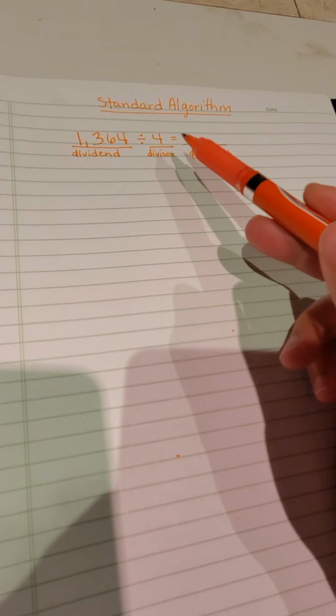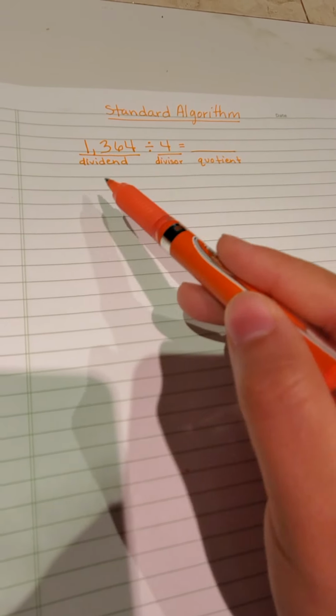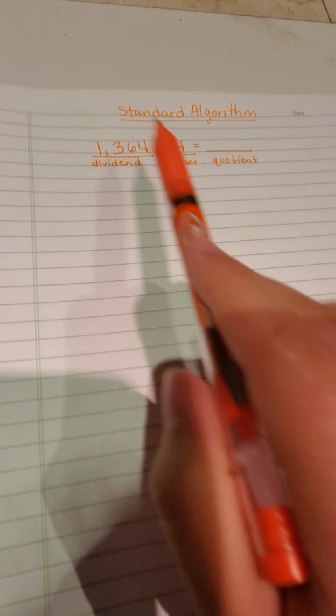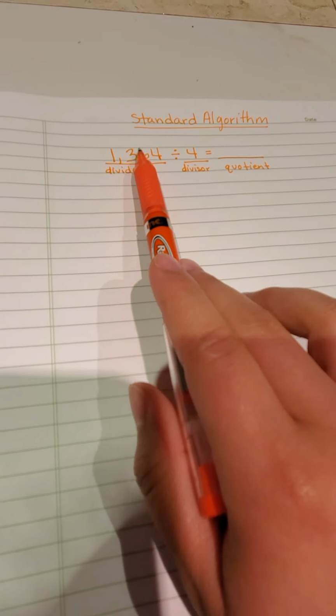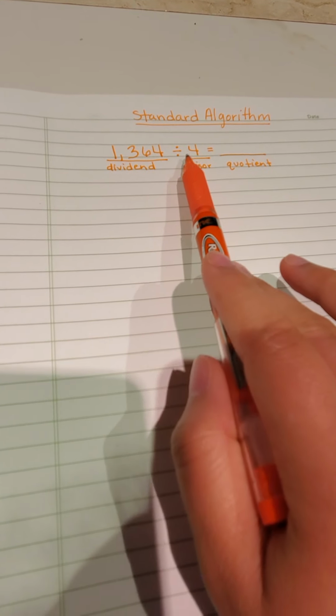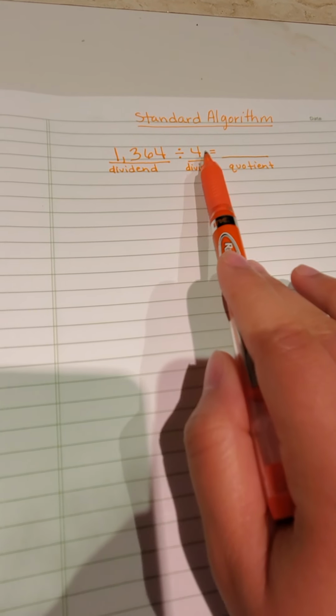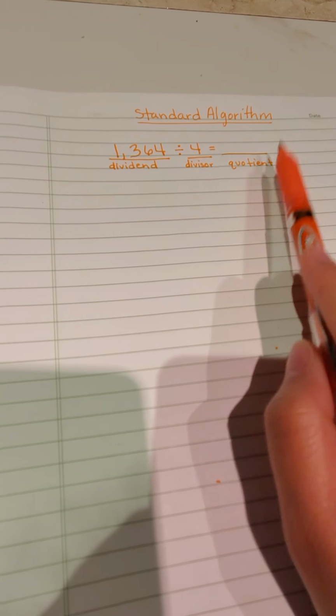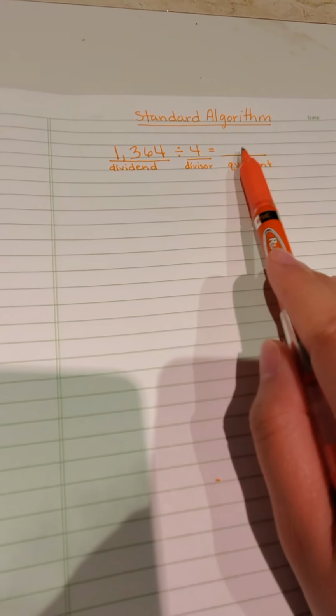All right, guys, here I'm going to show you how to divide using standard algorithm. So in division, this is how we write our equations. We have what's called the dividend, which is that big number we're dividing. We have a divisor, which is how many equal groups we're going to have. And then we have the quotient, how much we're going to have in each group.